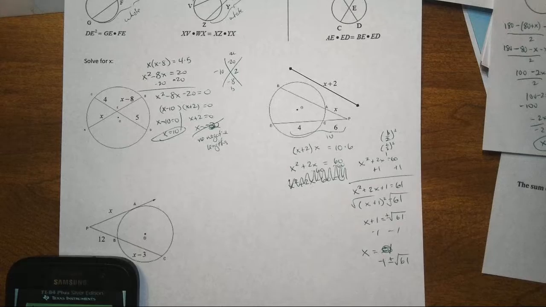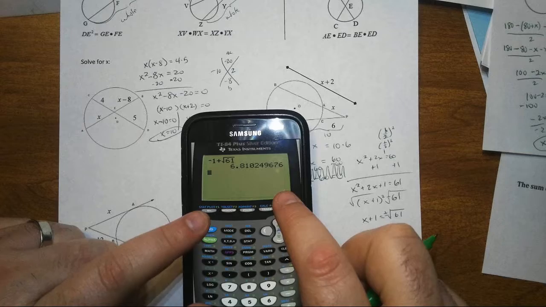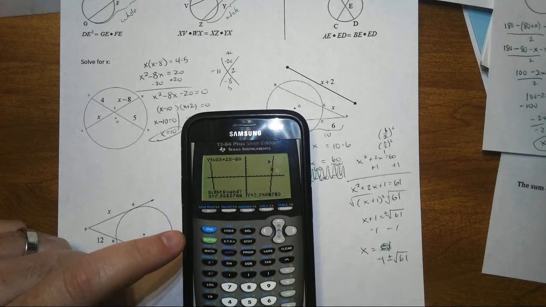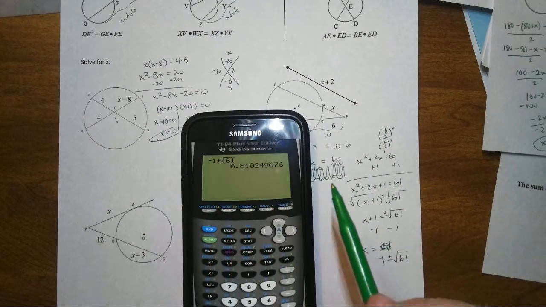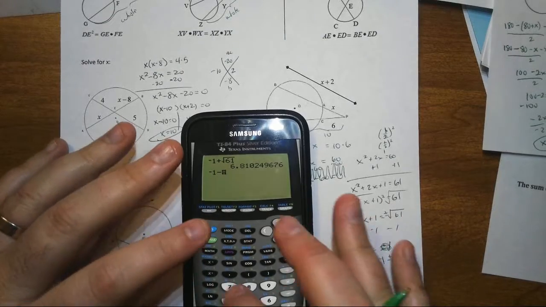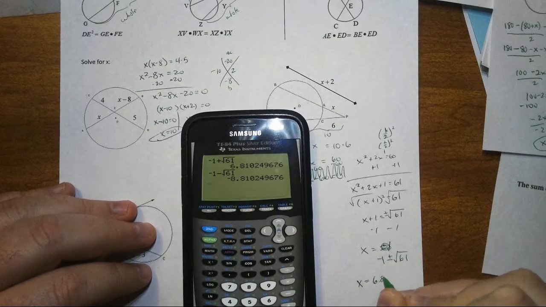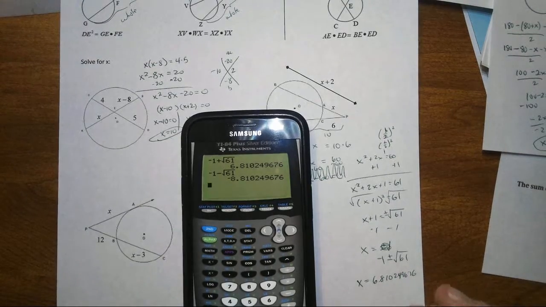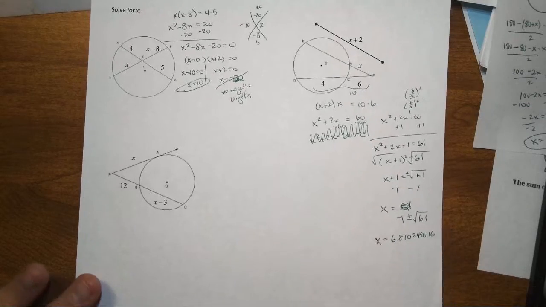All right. Now, negative 1 plus the square root of 61, there's my 6.8. And if you remember, when we did the 0 on the graph, we got that same number, 6.8, so that's our answer right there. If we do negative 1 minus the square root of 61, we get the negative answer, which we don't want. So x is just going to equal 6.81024966. On the exam, your quadratics should factor out, okay? Just a quick review of completing the square, but they will factor out for you, okay?